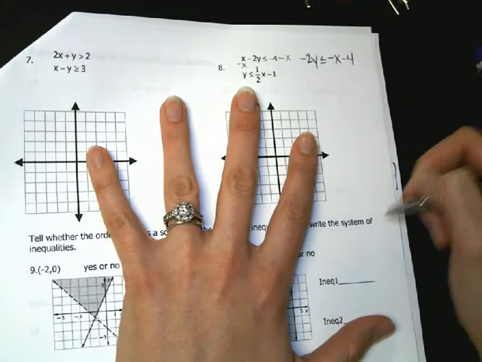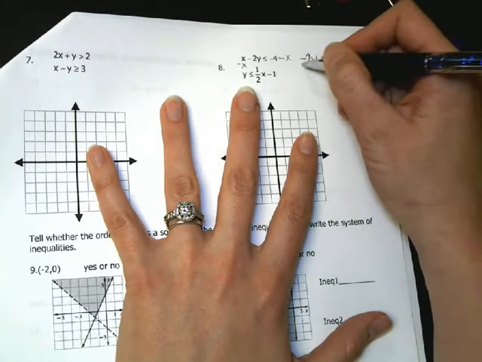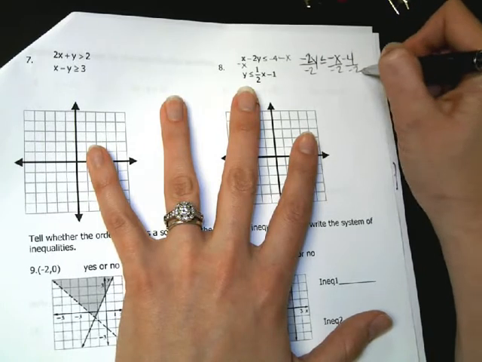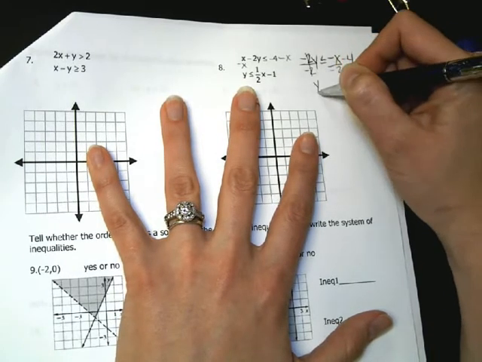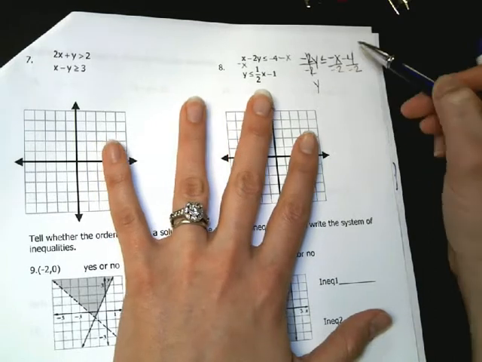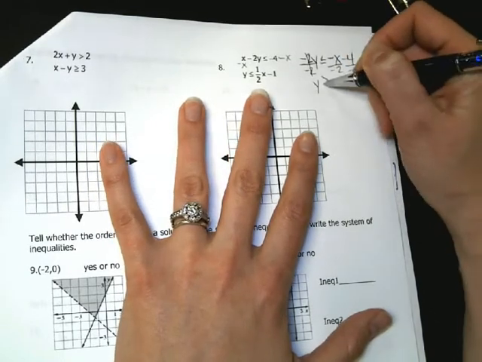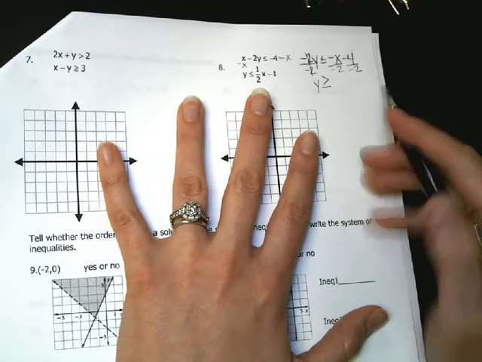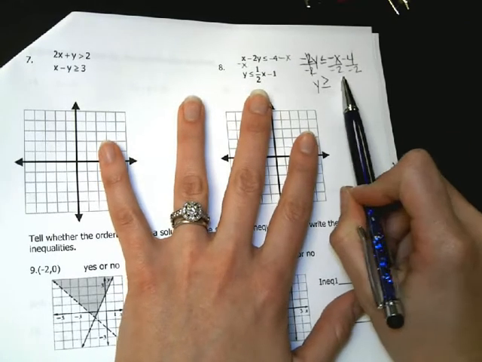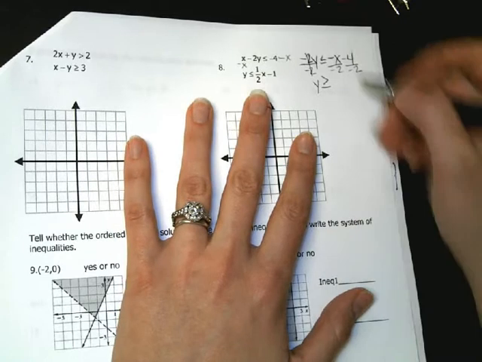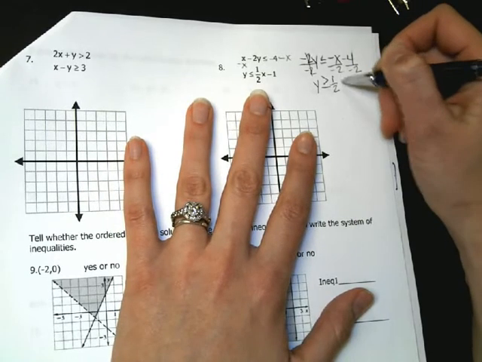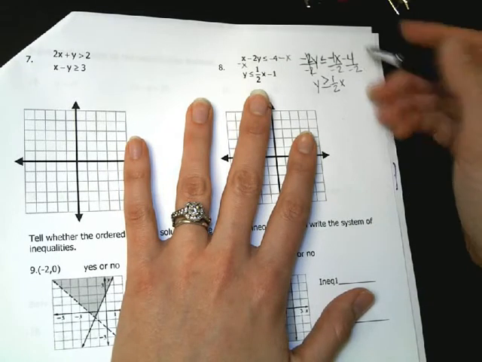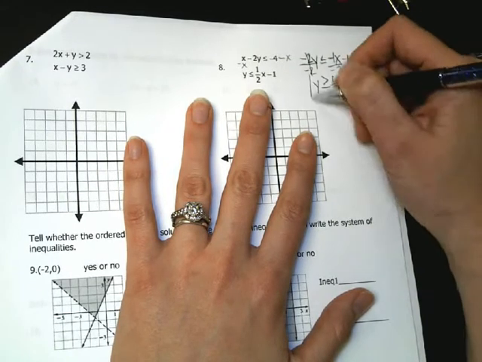From there, you want to get y by himself, so you divide by negative 2. Divide by negative 2, divide by negative 2. Cancels, and you get y. Now, remember, when we divide by a negative, we always flip that sign to get y is greater than or equal to, and then you continue dividing like normal. Negative x divided by negative 2 is a positive 1/2 x, because there's a negative 1 right there. Negative 4 divided by negative 2 is a positive 2. So this is one of our equations.